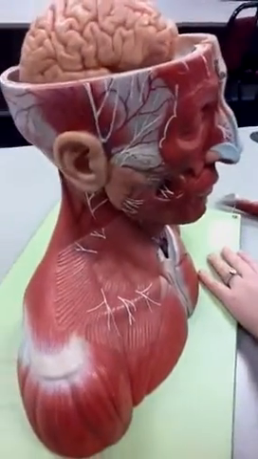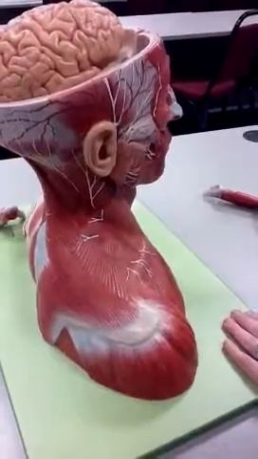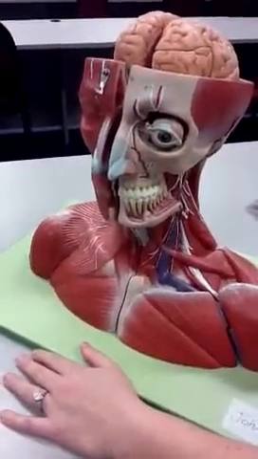I just want to know the veins and arteries because I know we're running out of time. And I forgot, I didn't take pictures of the eye. Did we already do everything? Mhm.